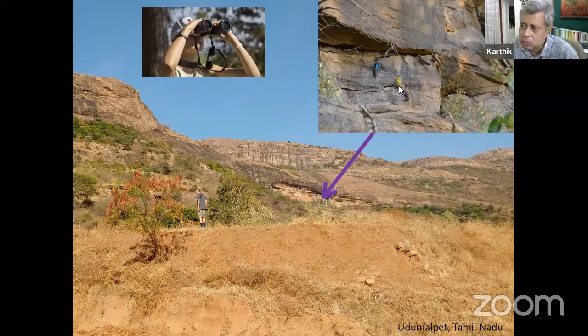And like a yellow-throated bulbul also has a very distinctive call, which when you walk through such rocky areas in the Deccan plateau, you can hear them sometimes, but not able to see them. But if you spend long enough, you will see them. So you'll be very lucky if you see a yellow-throated bulbul in its habitat.